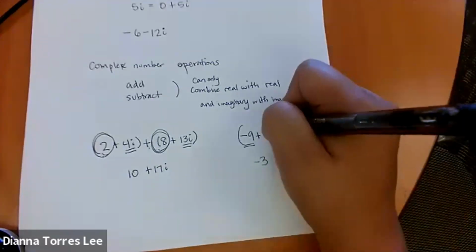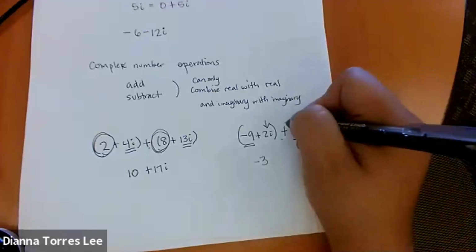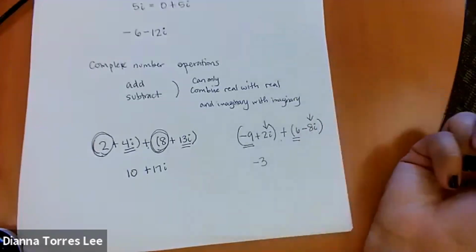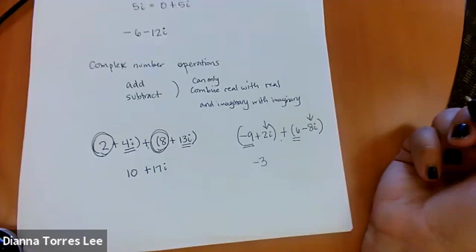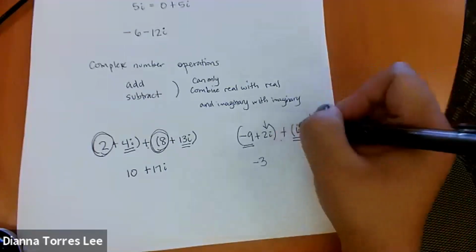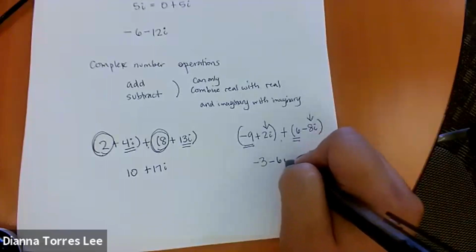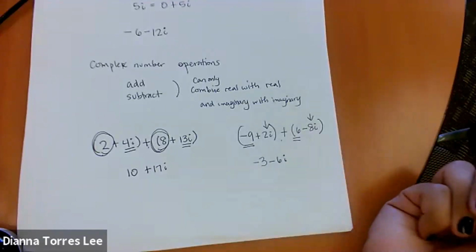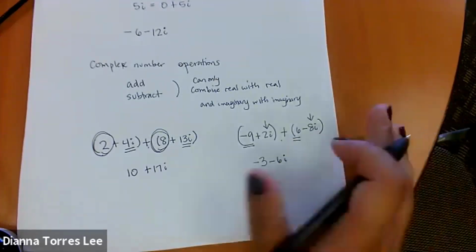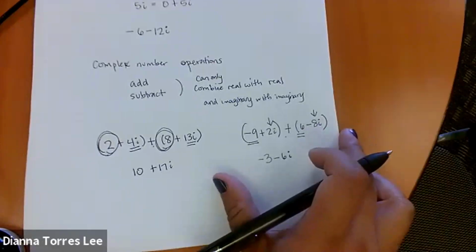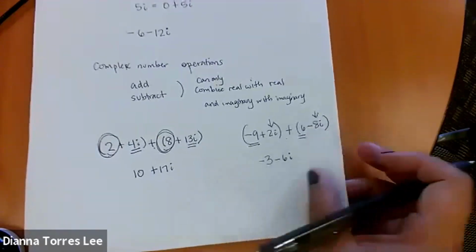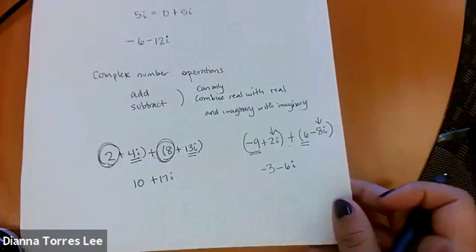And then I have this imaginary portion of 2i, and I'm adding to that the other imaginary portion, which is equal to negative 8i. Well, 2 plus negative 8 gives me negative 6 for the coefficient, and then I have my i attached to that. So when we are doing these, like I said, we're combining real with real and non-real with non-real.